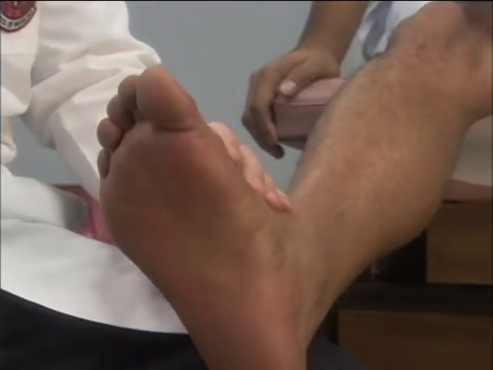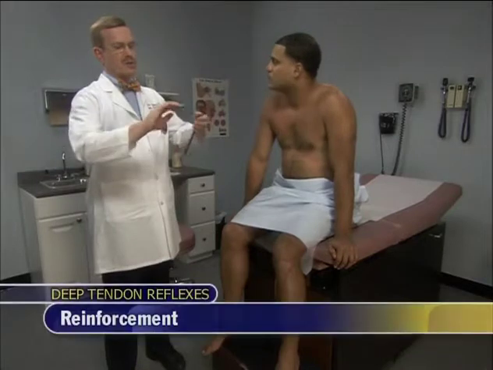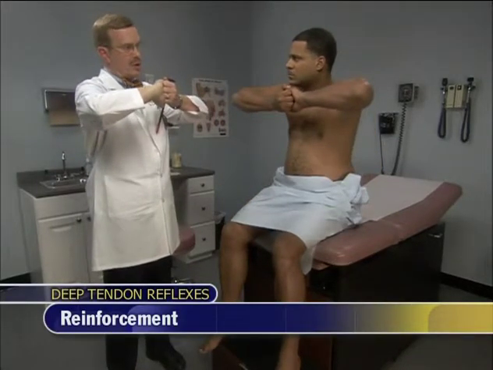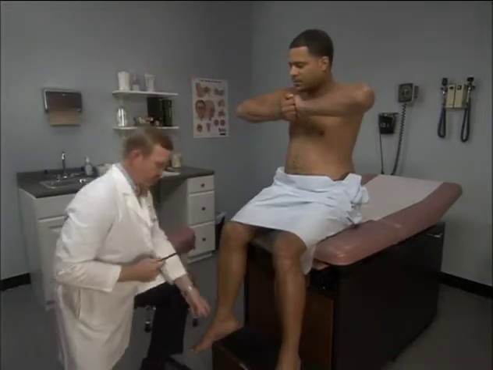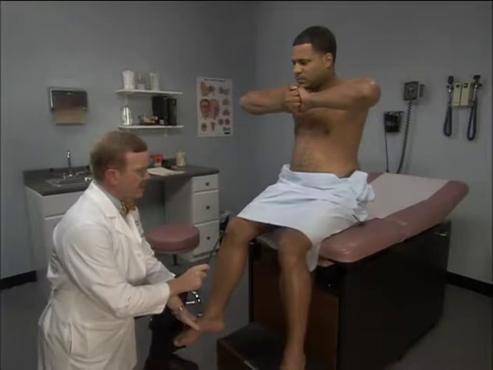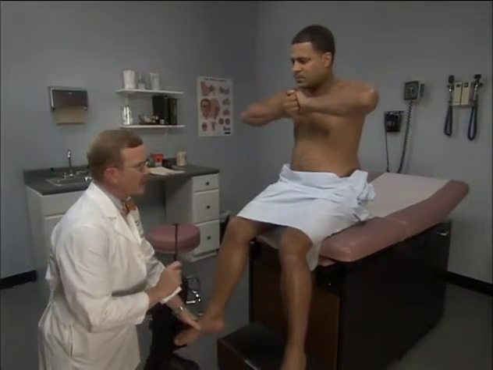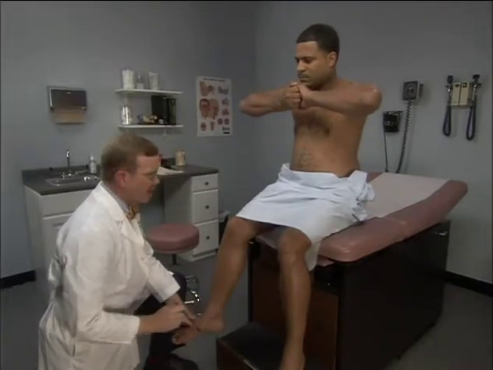If the leg reflexes are symmetrically diminished or absent, use reinforcement. I want you to put your hands together like this. When I tell you to pull, then pull hard, but wait till I say. Have the patient lock his hands and pull just as you test the reflex. Now relax. If leg reflexes seem hyperactive, test for ankle clonus.